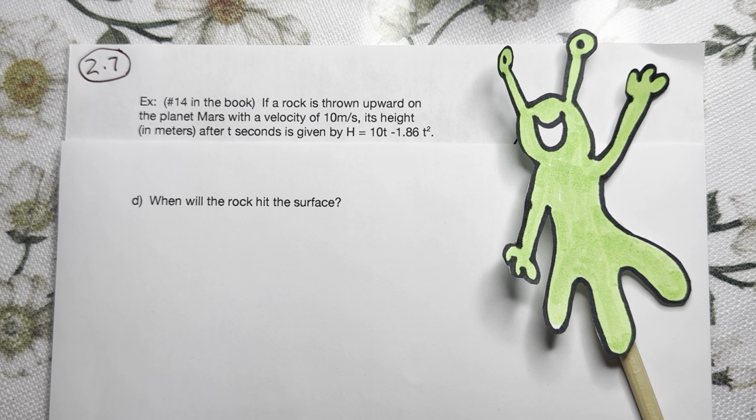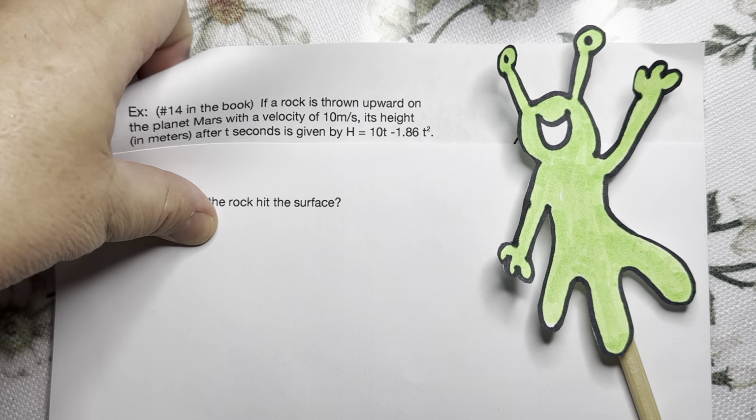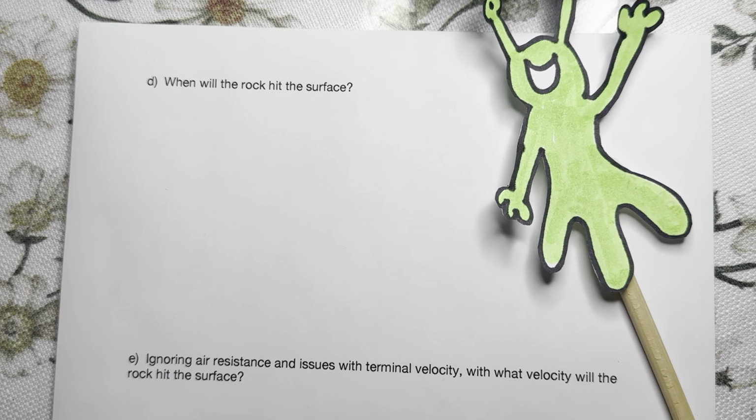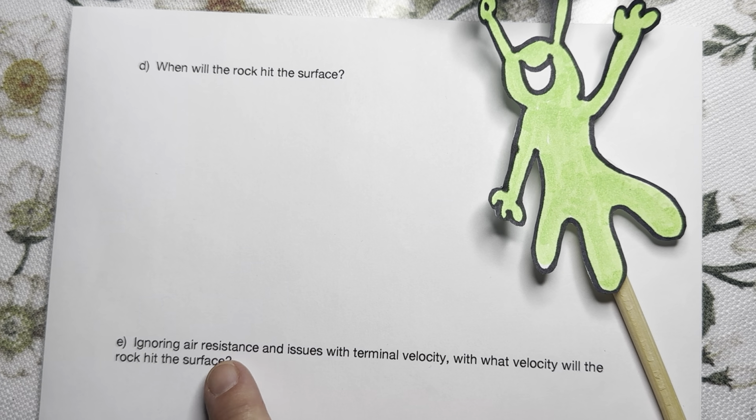And so for this last part, I want to know, when will the rock hit the surface? Now, I'm going to remind you that in math, we do not have air resistance for right now, and we do not have terminal velocity.